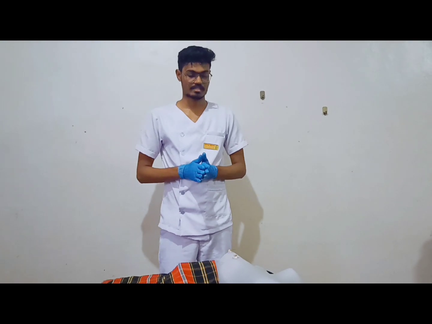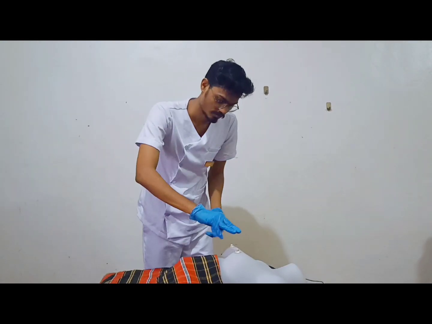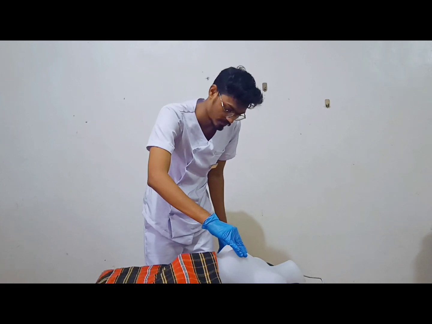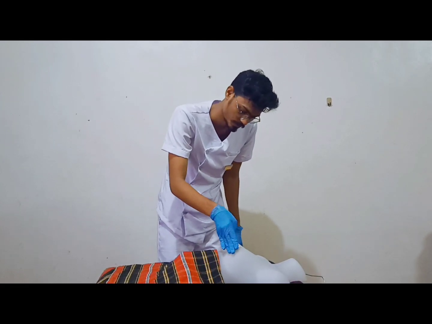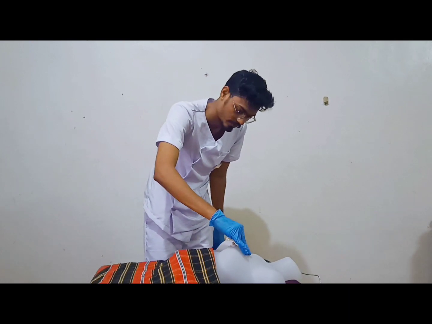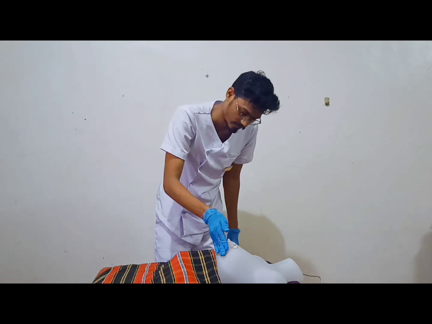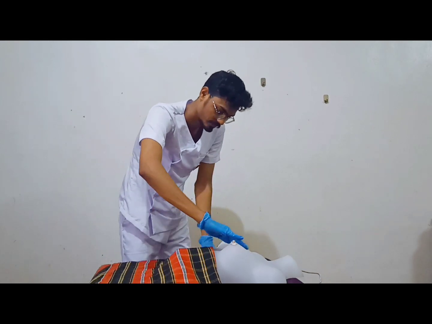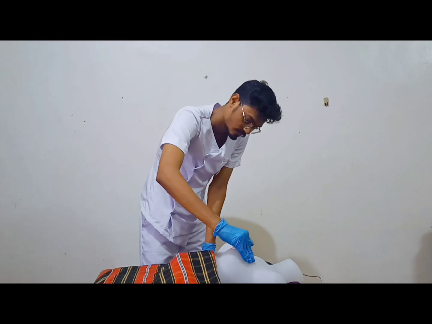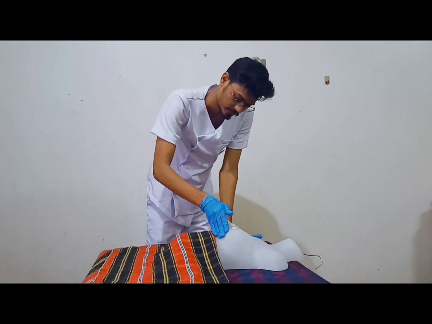For examination of the breast mass, we use the spiral method and we will use three finger pads for palpation of the breast tissue. While palpating, if you feel any mass, we can note it down.